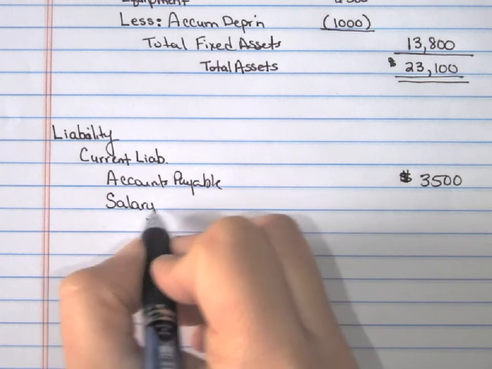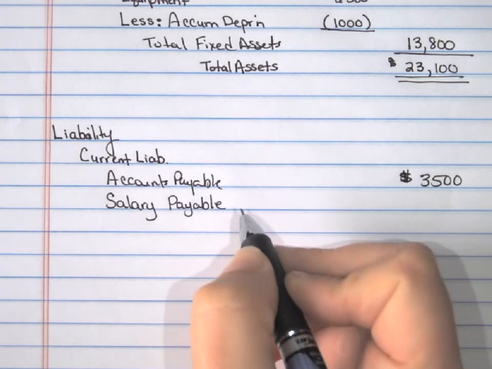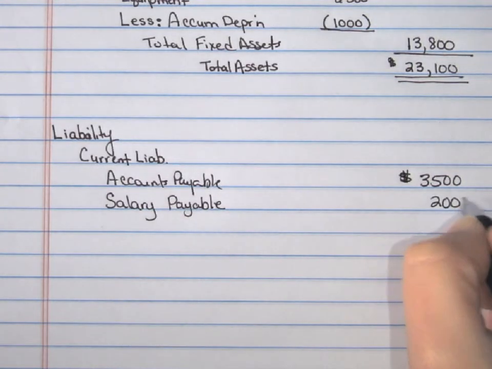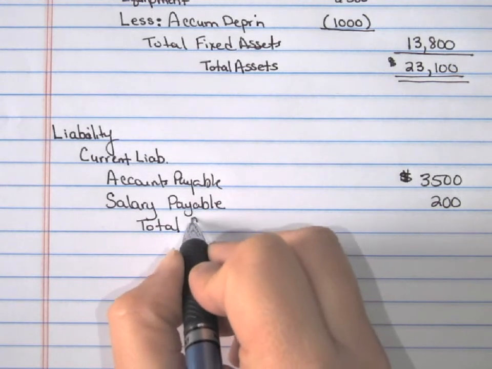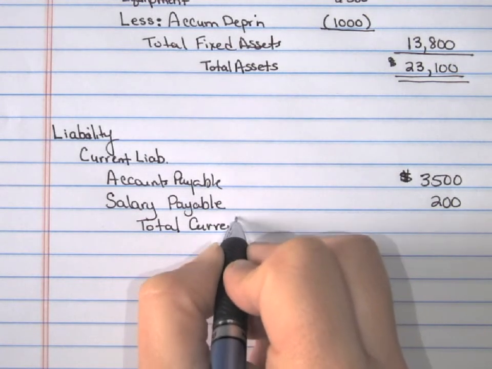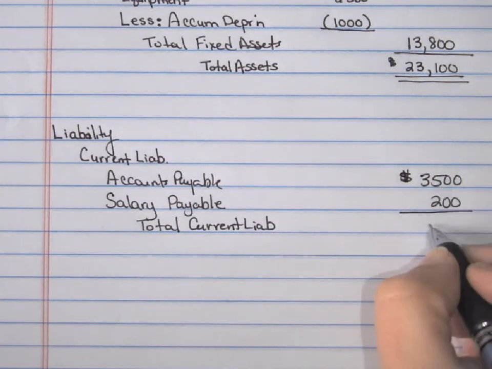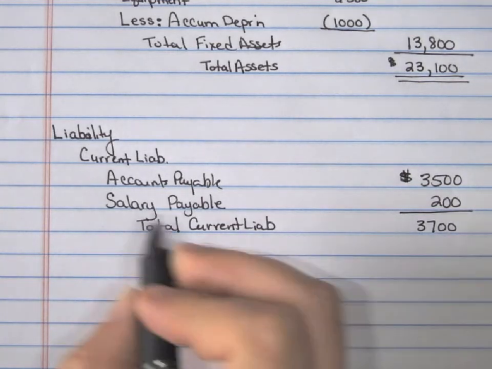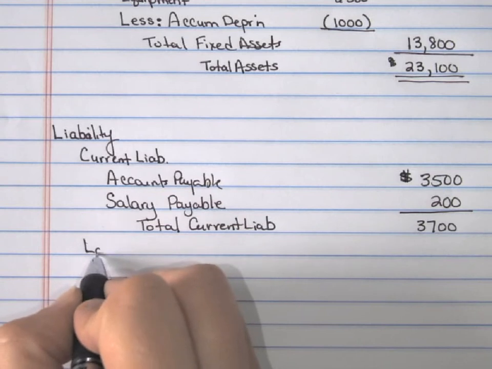If you look at your worksheet, it is showing a $200 salary payable. So that is going to give me, if I indent over again, total current liabilities. And I add those together, that's going to be $3,700.